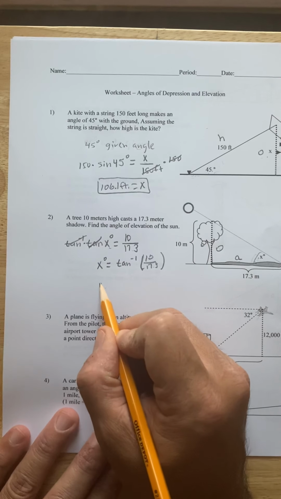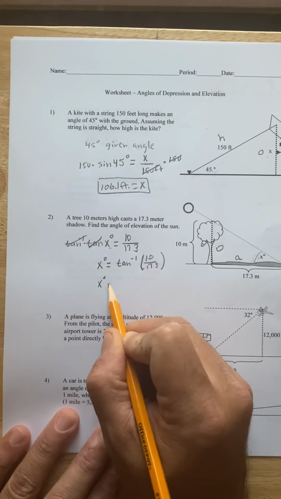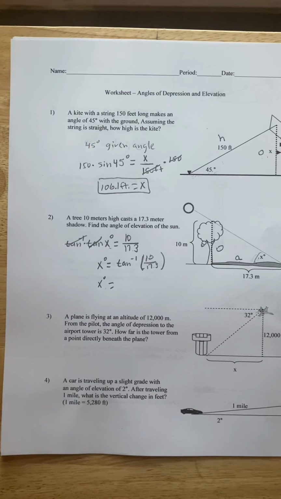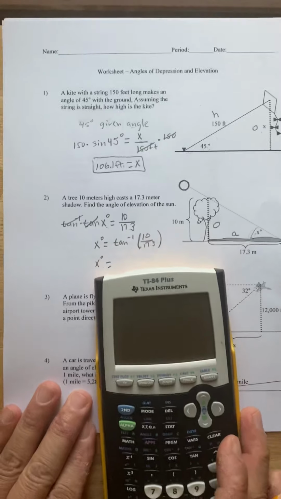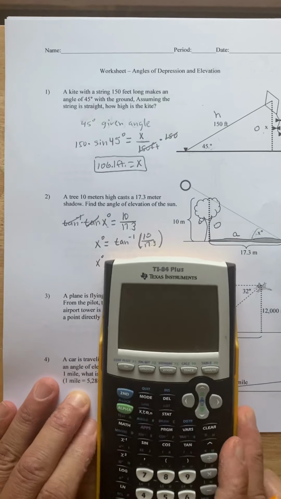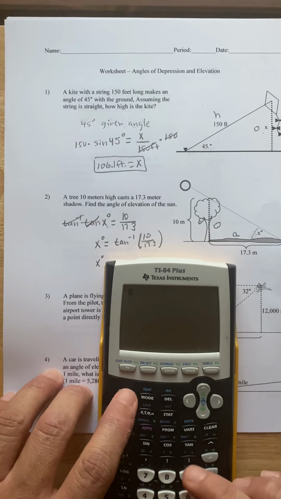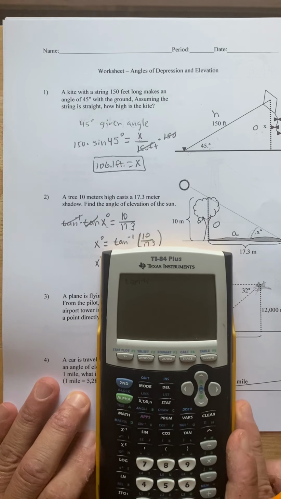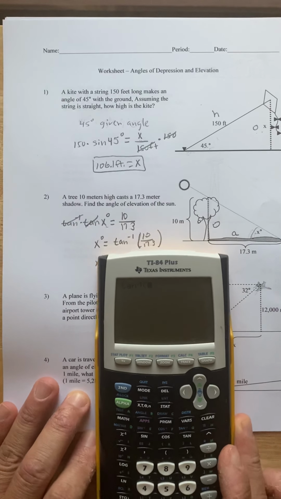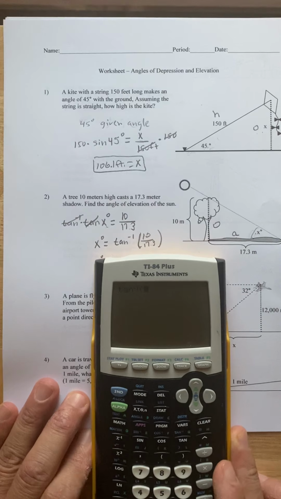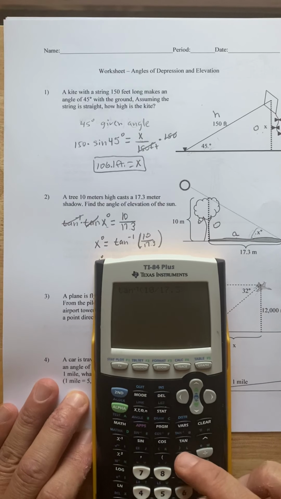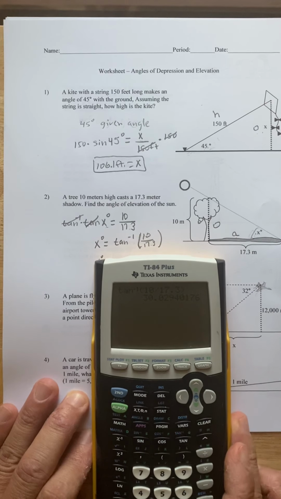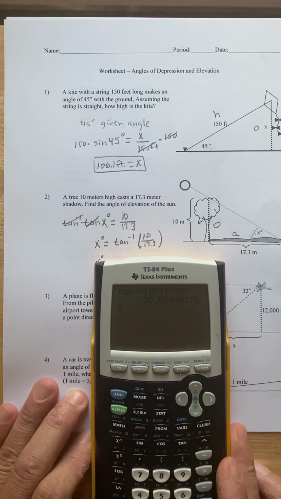So I'm gonna go second tan. When I go second tan, that'll give me my inverse tan. I don't know if you can see it from there. It's already got the parentheses for you, so I'm gonna go 10 over 17.3, close the parentheses, enter, and there's your angle.